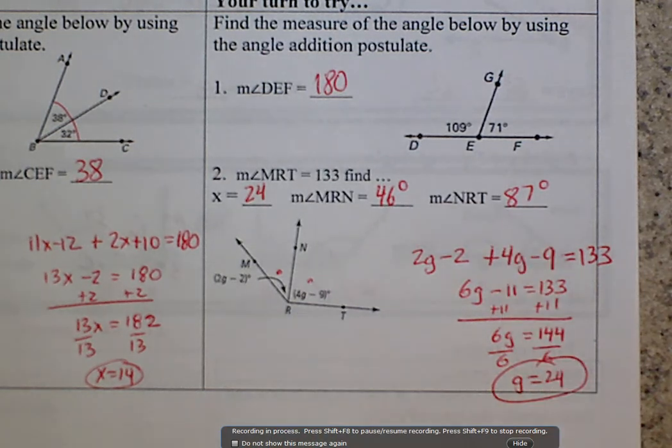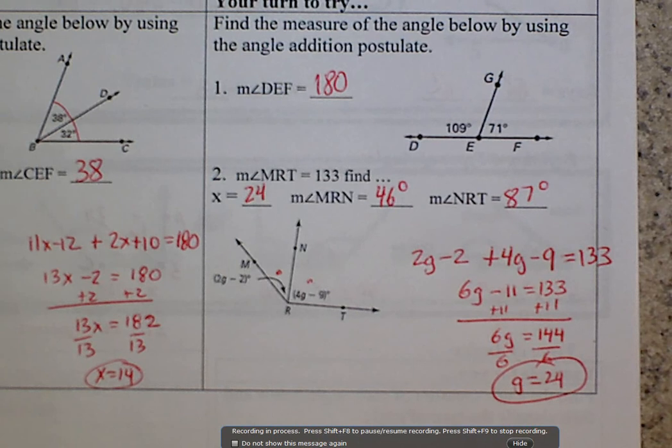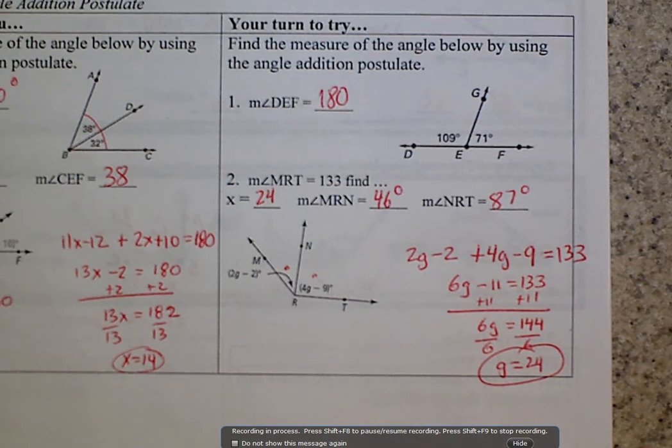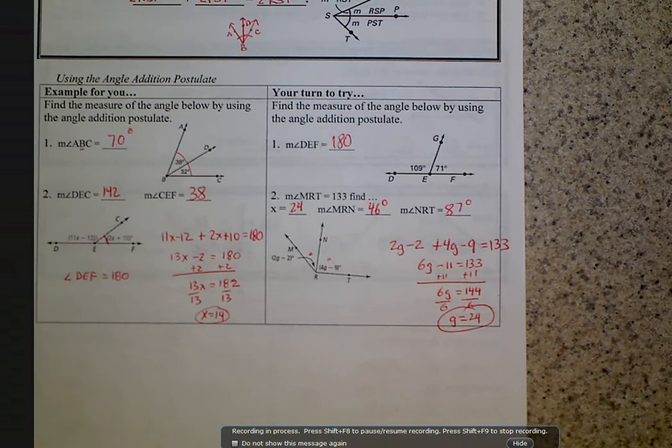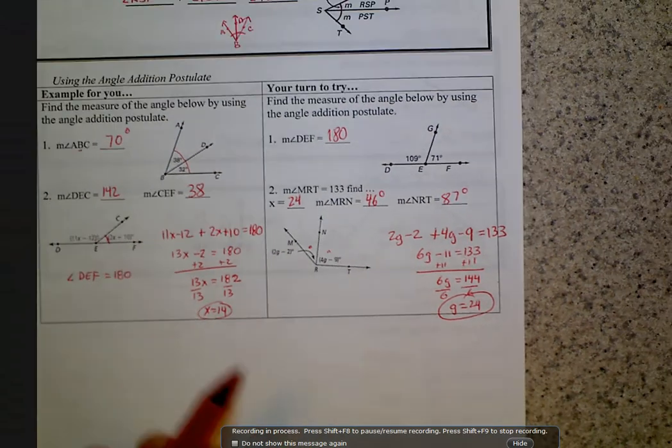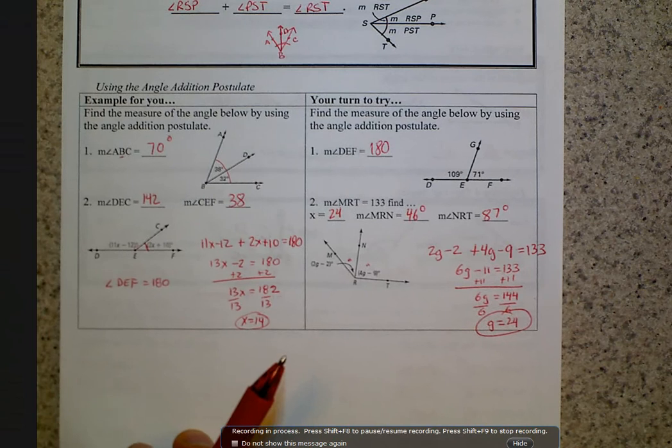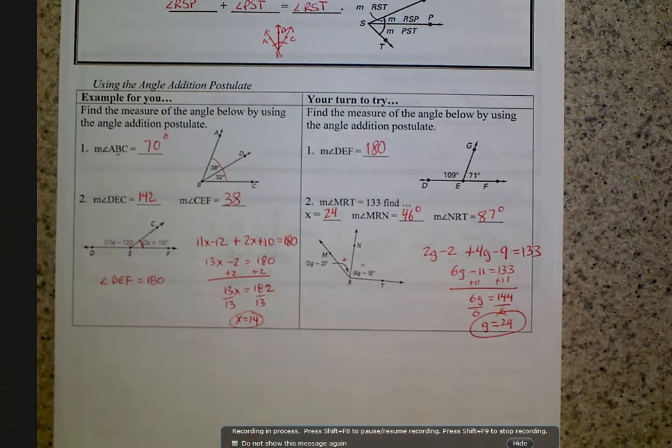Okay? So that's a quick tutorial on the angle addition postulate, as well as classifying some angles. So when you get into class, if you have any questions over these examples or how to label things or name things, and I'm sure you're going to have some questions on the angles, we can go over that in class and also with your homework. So watch it again if you need to.